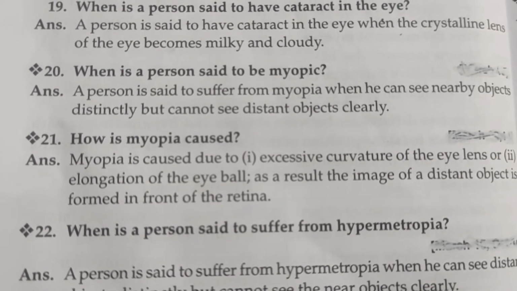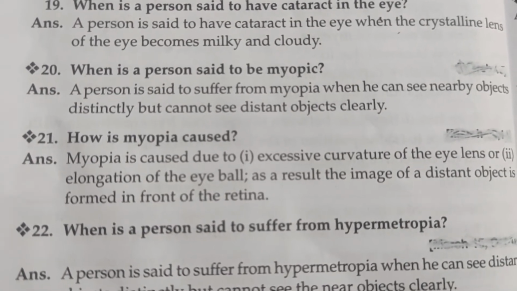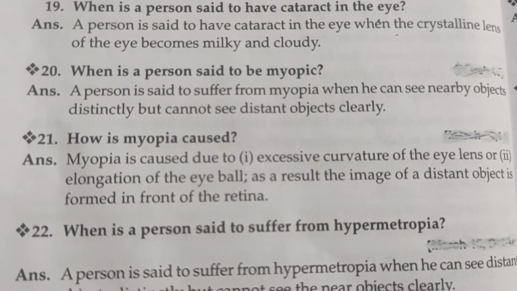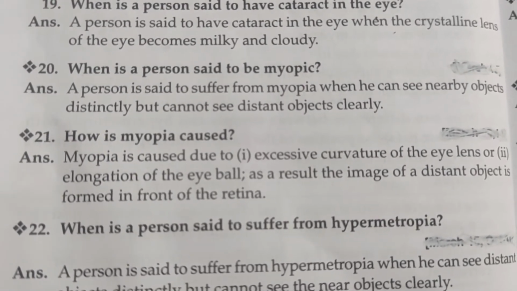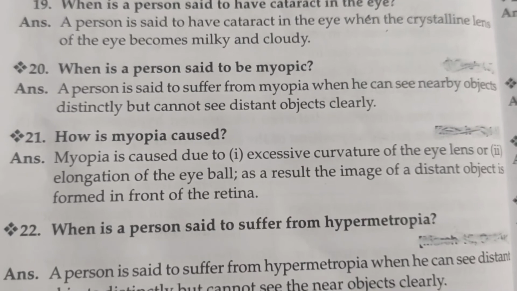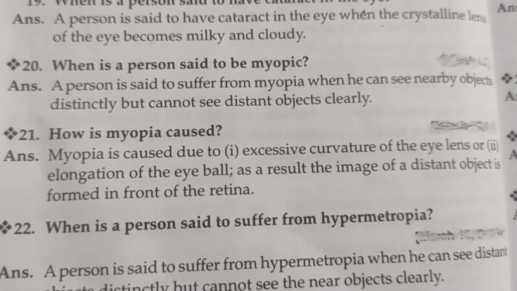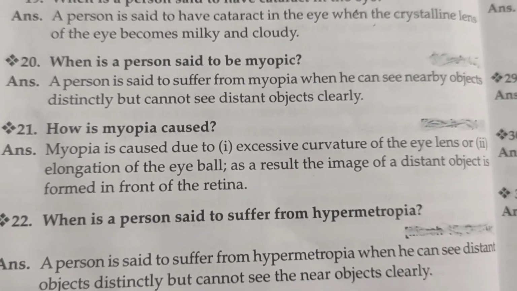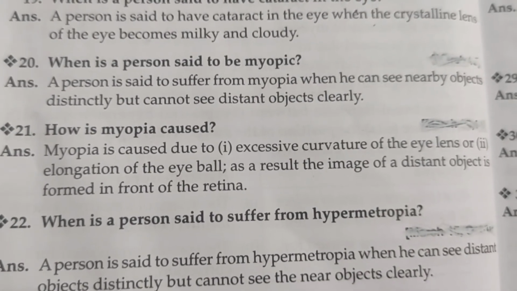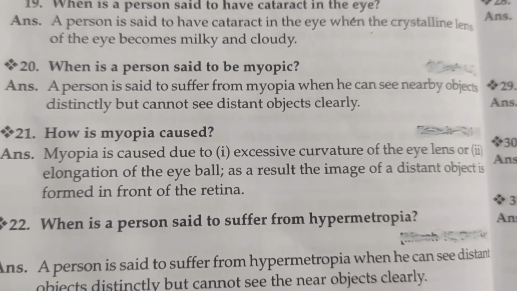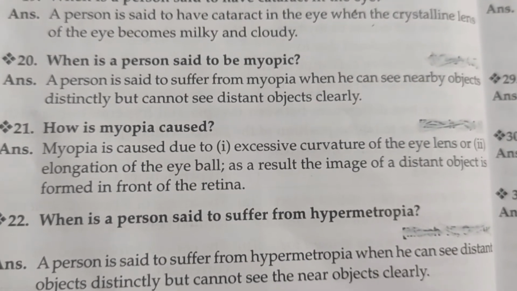When is a person said to be myopic? A person is said to suffer from myopia when he can see nearby objects distinctly but cannot see distant objects clearly. How is myopia caused? Myopia is caused due to the excessive curvature of the eye lens and the elongation of the eyeball. As a result, the image of a distant object is formed in front of the retina.